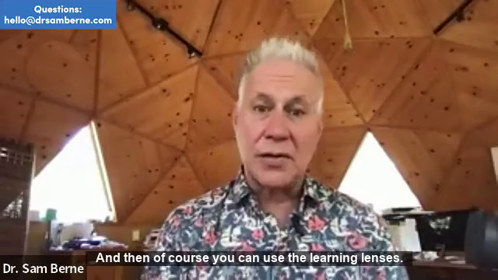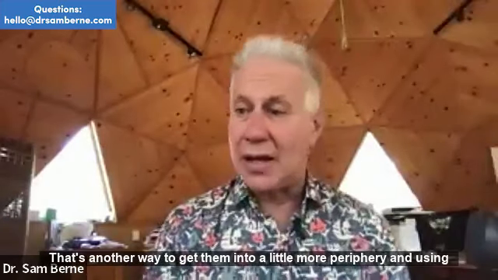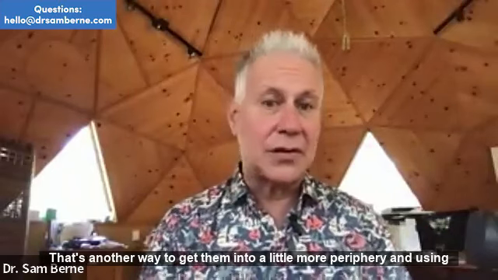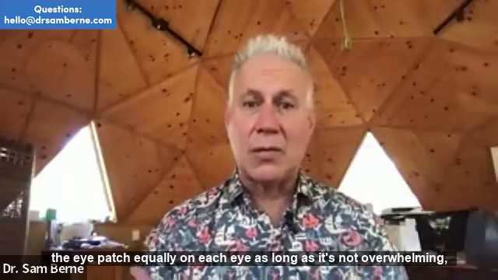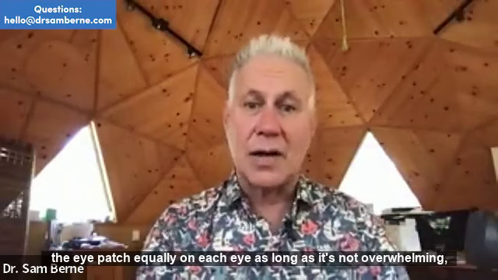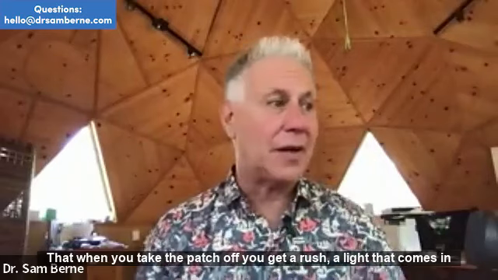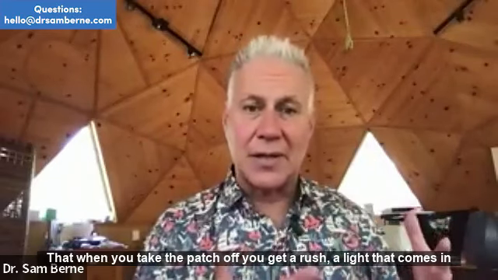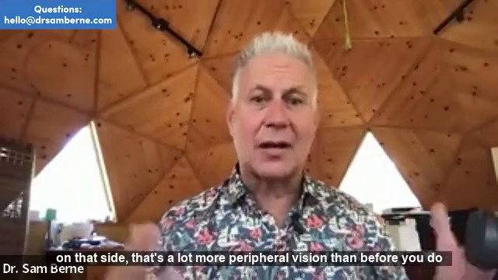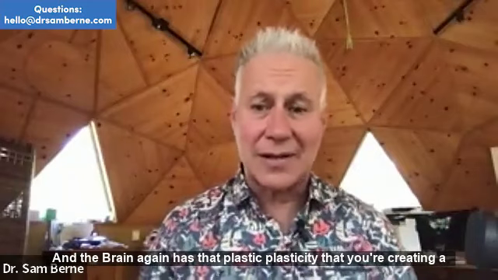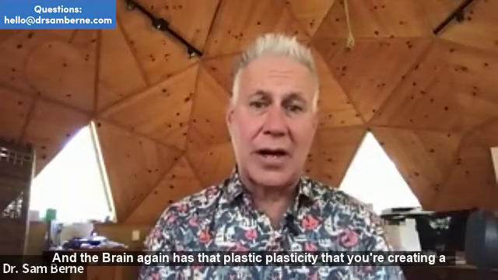And then of course you can use the learning lenses. That's another way to get them into a little more periphery. And using the eye patch equally on each eye, as long as it's not overwhelming them, is another way that when you take the patch off, you get a rush of light that comes in on that side. That's a lot more peripheral vision than before you did the patch. And the brain, again, has that plasticity that you're creating a new mapping immediately.